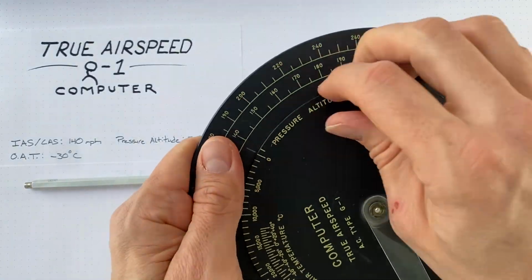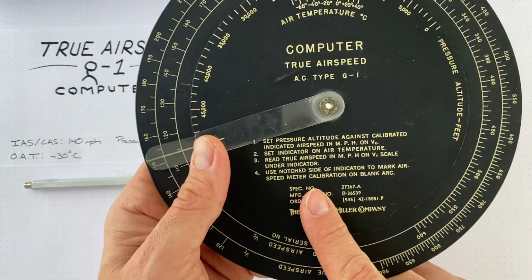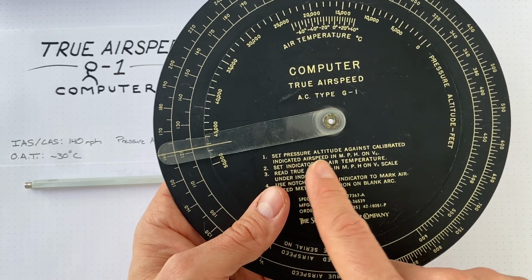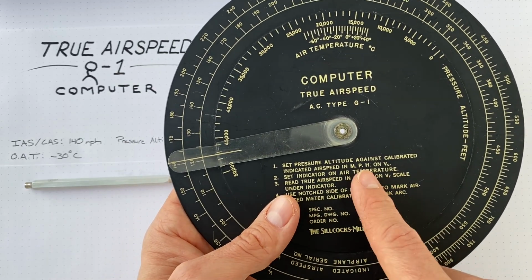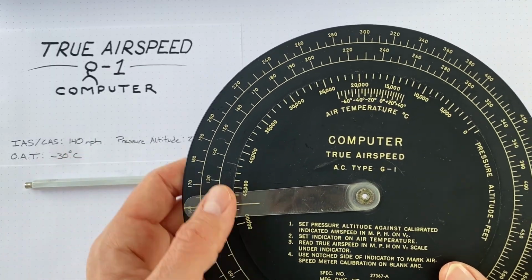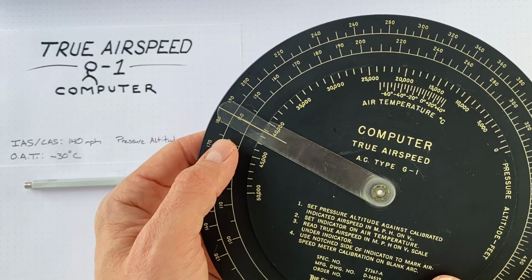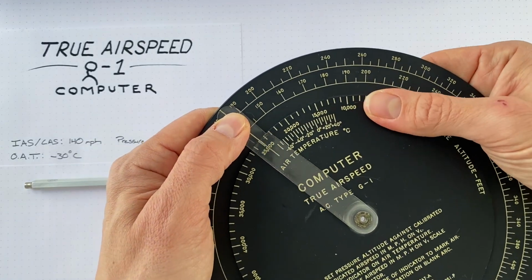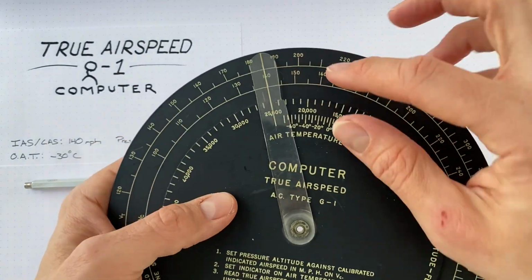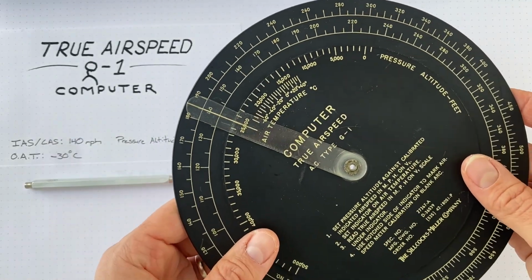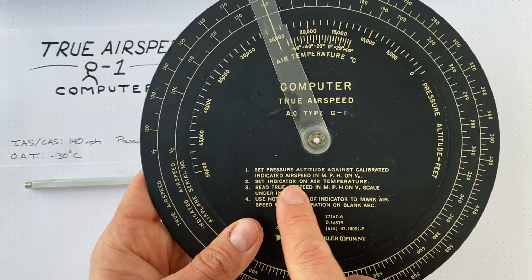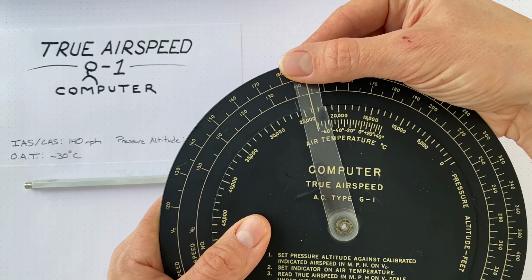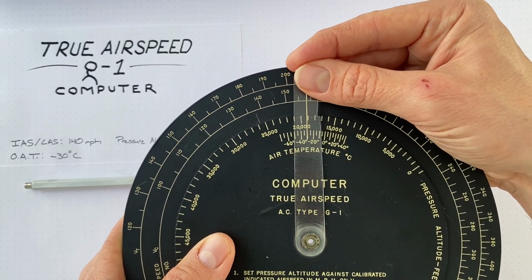Something else that I really like about this device is it's self-documenting: the instructions for use are right there on the device itself. It says to set the pressure altitude against our calibrated indicated airspeed in miles per hour. So indicated airspeed is 140 miles per hour, and I set that right there. Then I align the inner wheel with our pressure altitude, which is 25,000 feet. So we've aligned those two numbers right there. And then we set the indicator on our air temperature, which is minus 30 degrees. So I align the cursor here with minus 30.